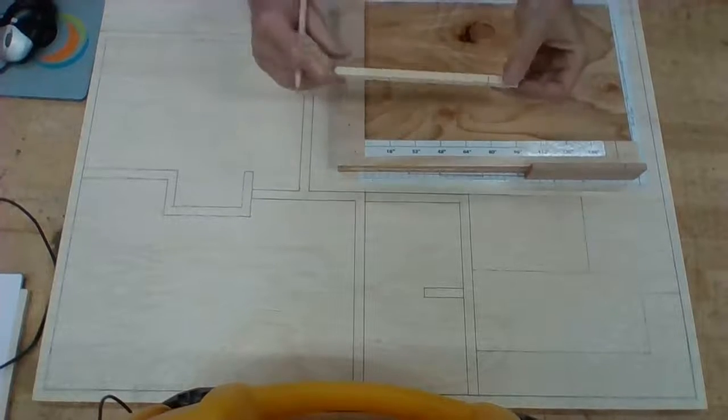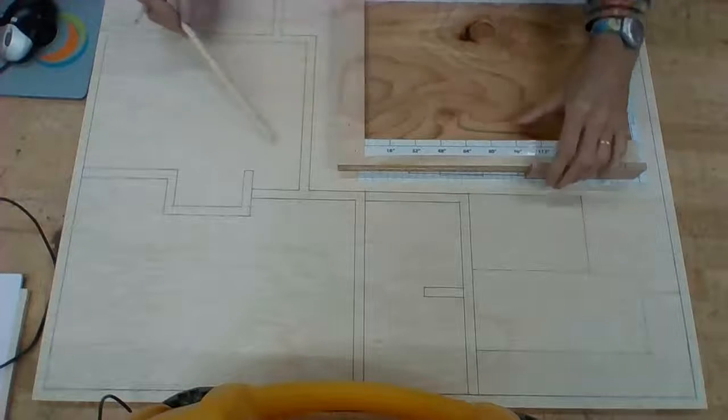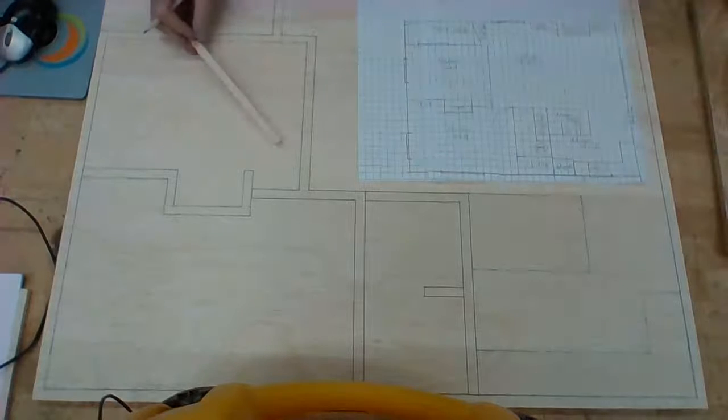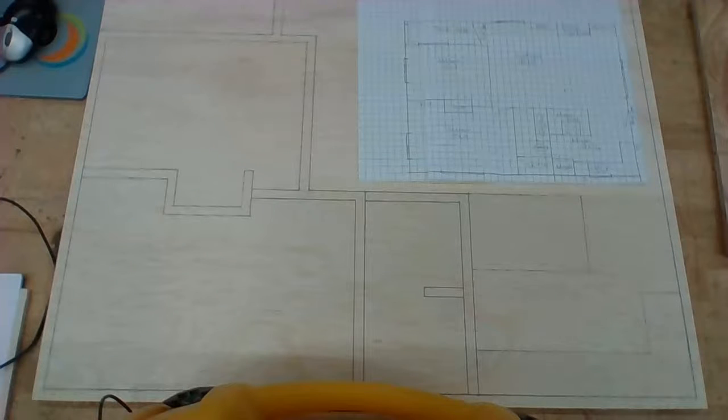There we go. Okay, so now I've got my lines followed through there. I have to say I looked at the last video and it was a little bit hard to see the lines that I drew on there. So I went through and I darkened all the lines. Hopefully you can see them a little bit better in this video than you could on the last one.